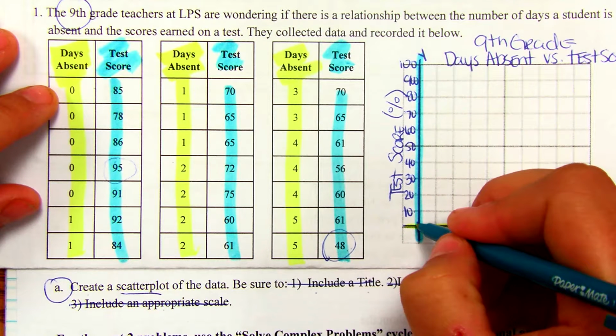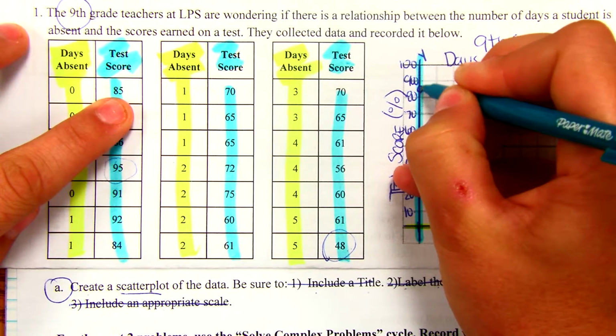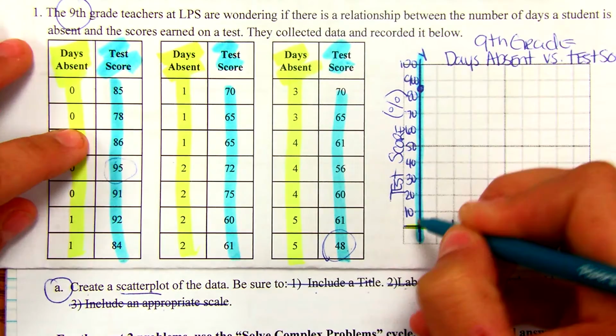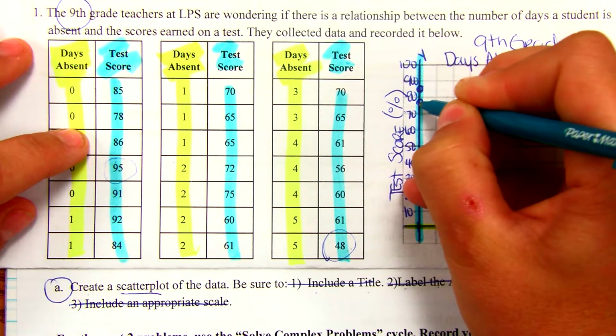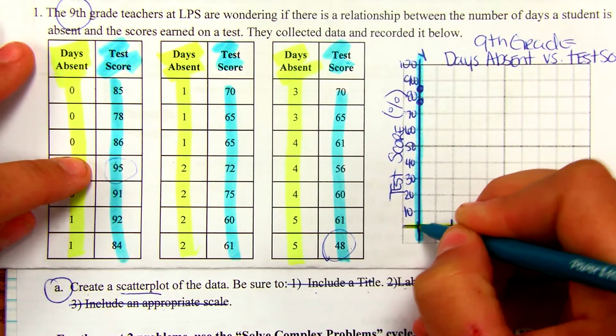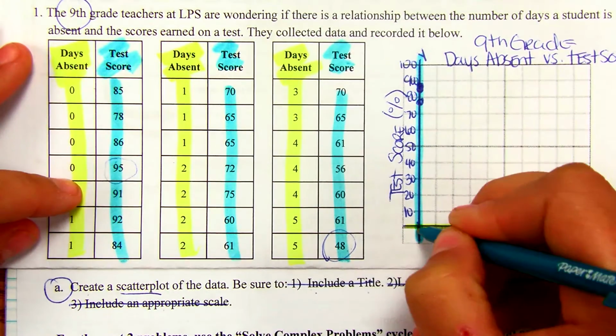So 0 is my x, 85 is my y. 0, 78, and 0, 86, 0, 95.